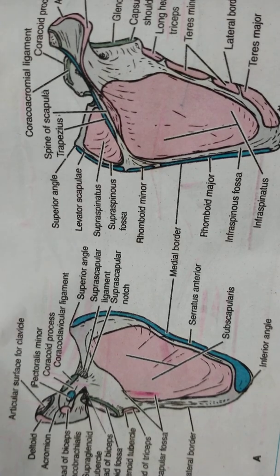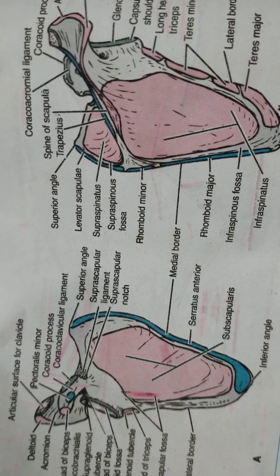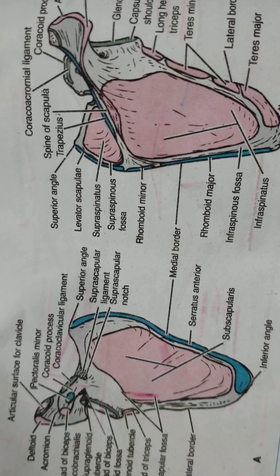So this concludes our basic lecture on all the anatomical features of the scapula, and I hope you guys have understood it well.